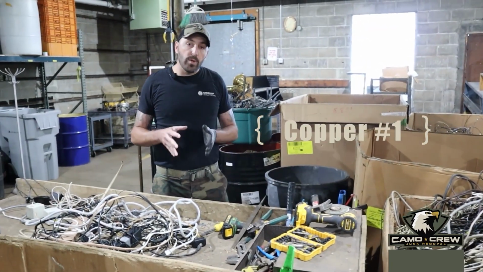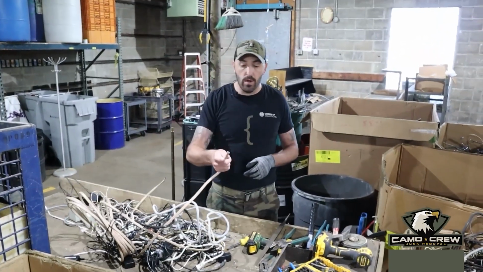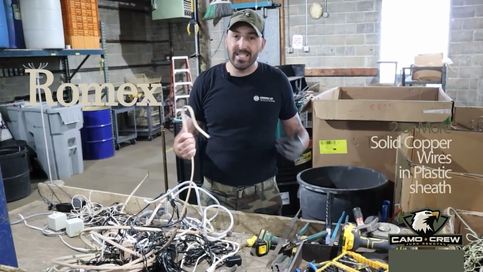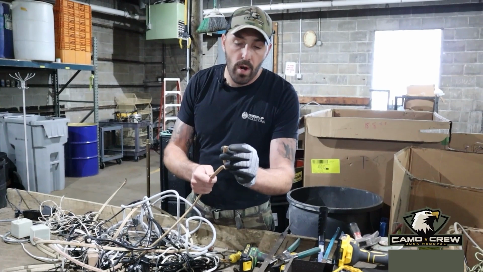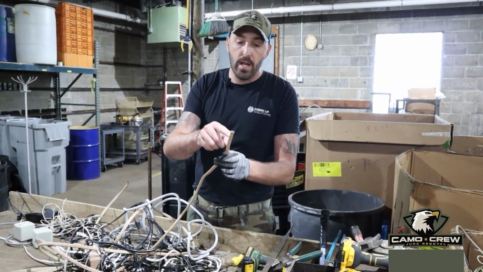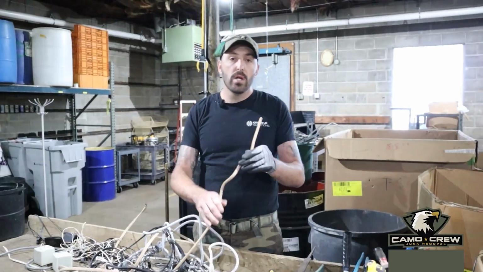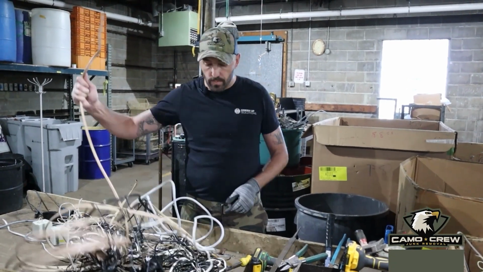The 4 types of wire we sort are copper number 1, which is like Romex. You'll see like here. So Romex, what that means is when you bend it, it stays. That's the simplest way to explain it. With Romex and most of the wire that goes in as copper 1, it means it's a single strand, which means it's a single piece of wire, whether it's coated or not, and then that wire stays nice and rigid. It has the highest copper to plastic, rubber, and other things ratio.